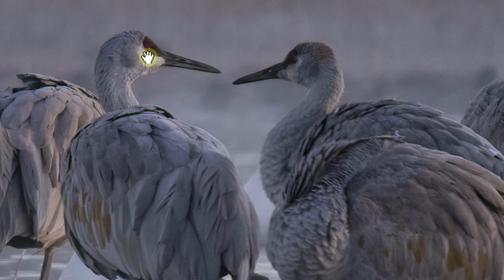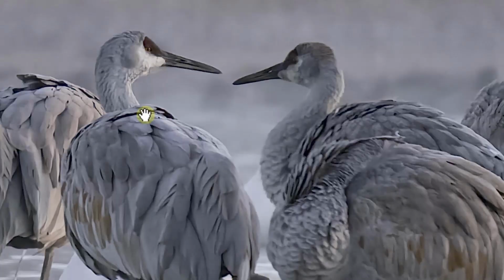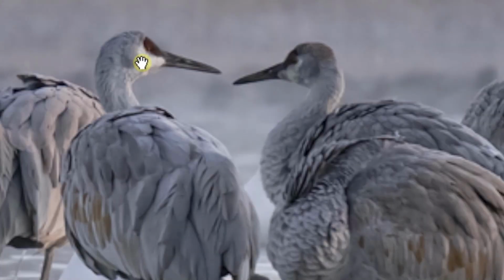And I think you will appreciate that now I have a lot more detail on the head of the sandhill crane. And I didn't have to push the sliders all the way to the extreme. I think I had the sliders about halfway of the range. And this detail looks a lot more natural. Again, here's with the raw file. Here is with the PSD file.